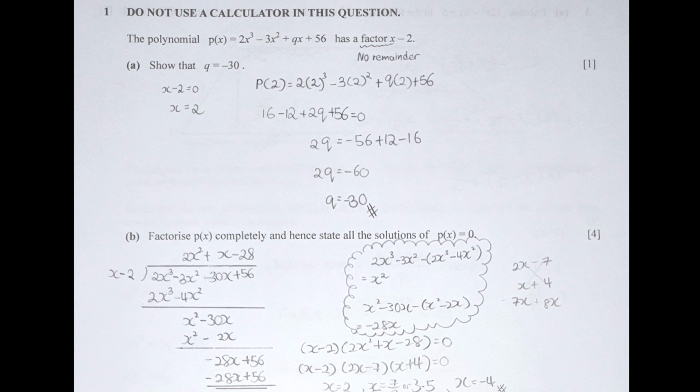However, this is not the result that the question is asking for. They want you to find the solution and factorize it completely. So you're required to factorize the quadratic expression, and through that you will get your final x results as 2, 3.5 and negative 4 respectively.